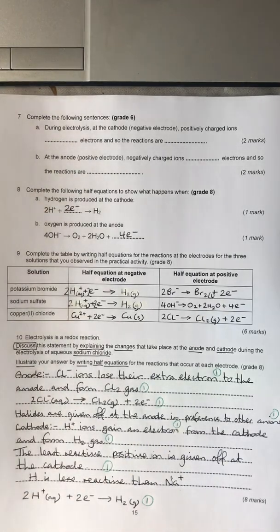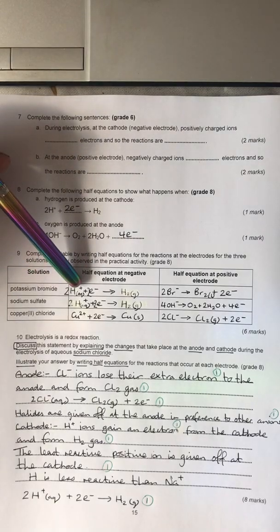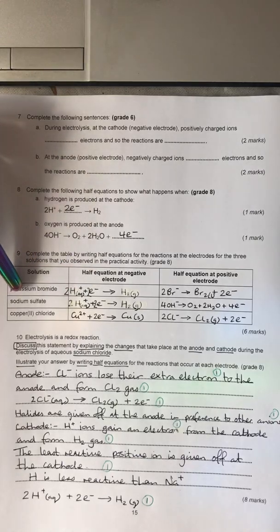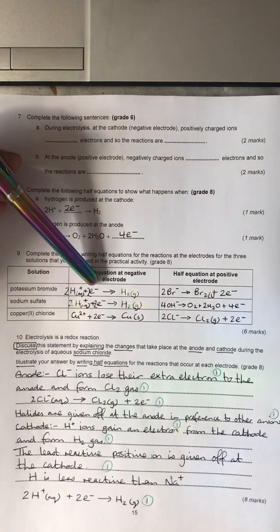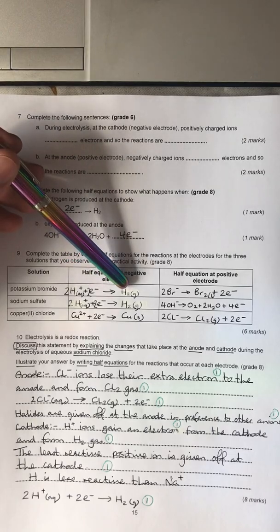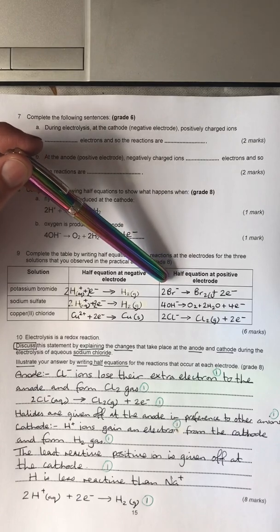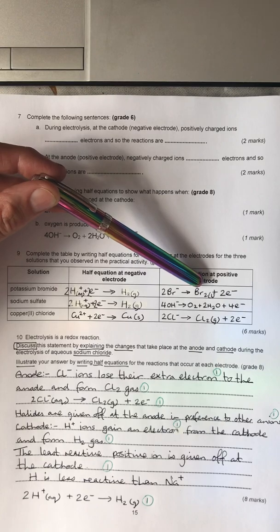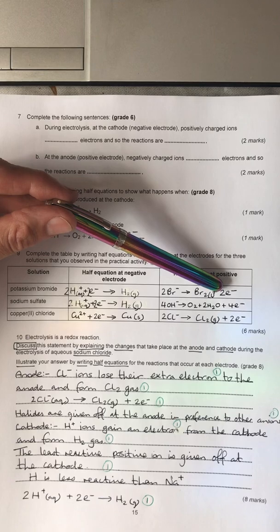electrode. Potassium bromide, when it's electrolyzed, will give off hydrogen at the negative electrode because hydrogen is less reactive than potassium. It's always the least reactive positive ion that's given off. So 2H+ (aq) plus 2 electrons will give hydrogen gas. On the other, positive electrode, 2 bromide ions will form Br2 liquid and lose 2 electrons.